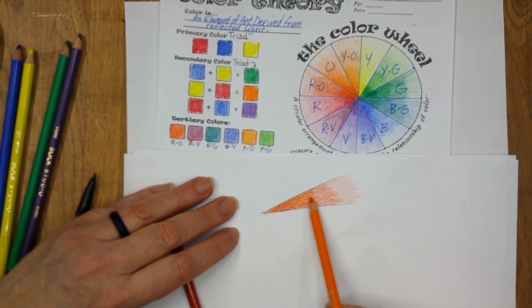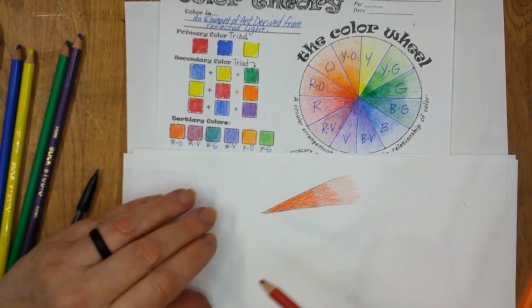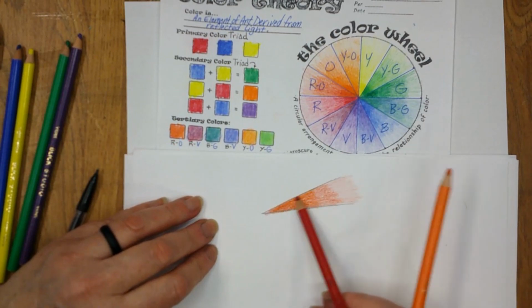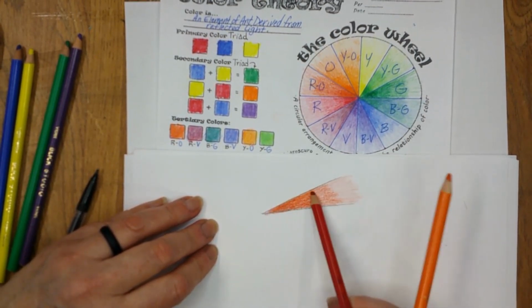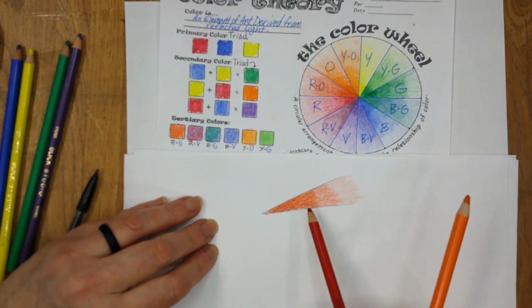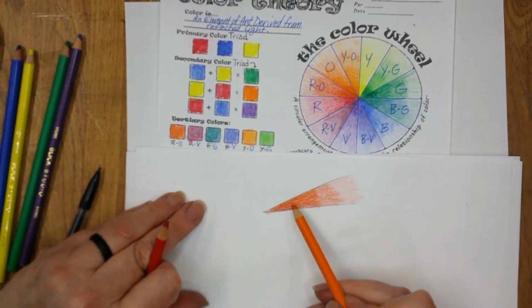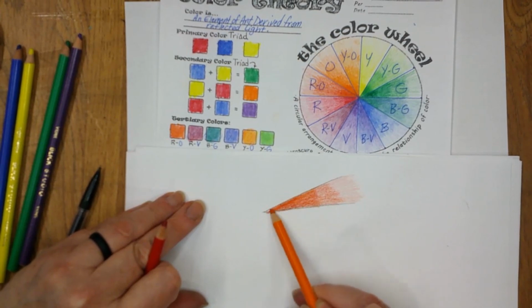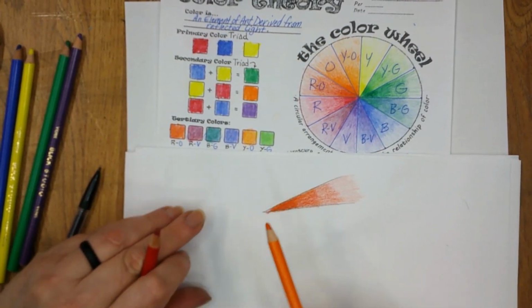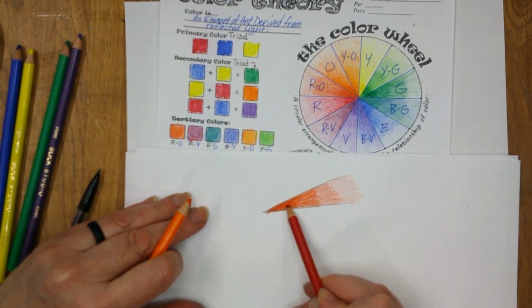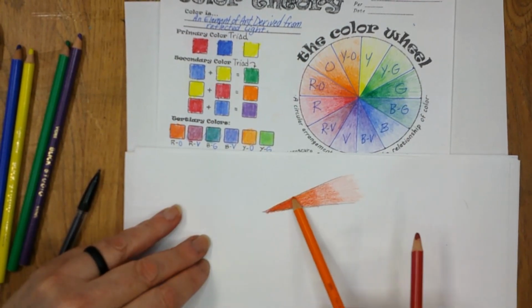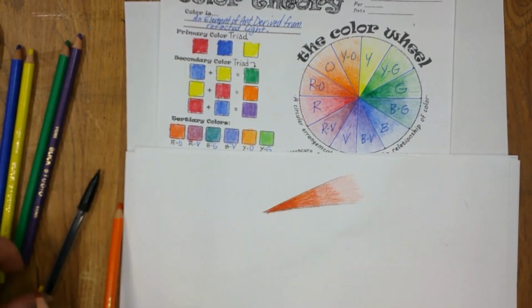Now you can see this one is actually reading more orange. So I'm going to blend in some red. I have 1, 2, 3 values at this point. You are going to be required to do at least 4. So it's a good practice to get at least 4. I have 4. There is one other thing you can do.